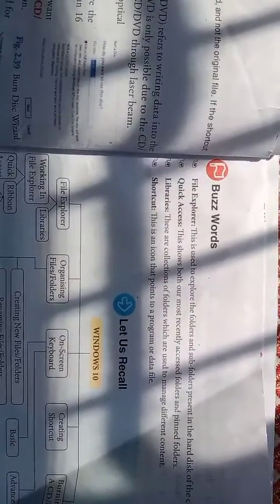Quick access. What is quick access? This shows both our most recently accessed folders and printed folders. Library. What is library? All of you know that. The library means these are the collection of the folders which are used to manage different content. And the shortcut, this is an icon that points to a program or data files. That one is called shortcuts.